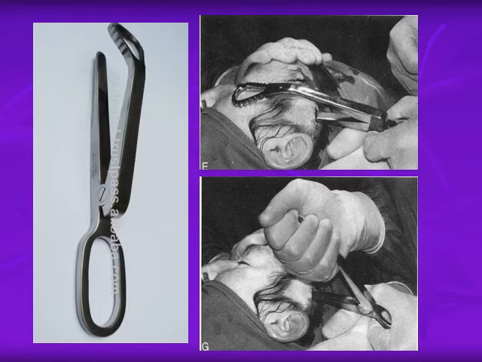This is the shape of zygomatic elevator. This flat end will be inserted through the incision to catch the zygomatic bone and the zygomatic arch if we need to reduce the zygomatic arch from its medial surface.